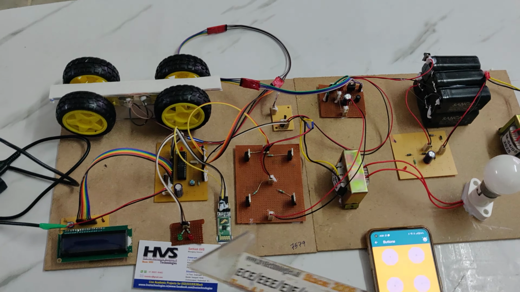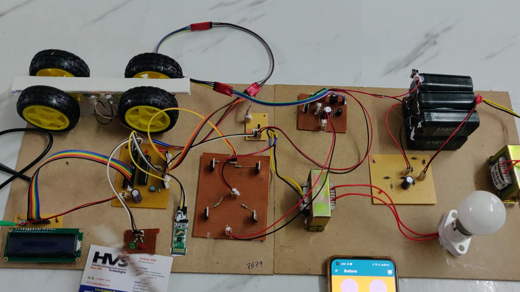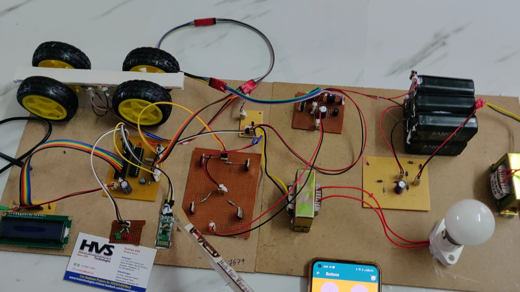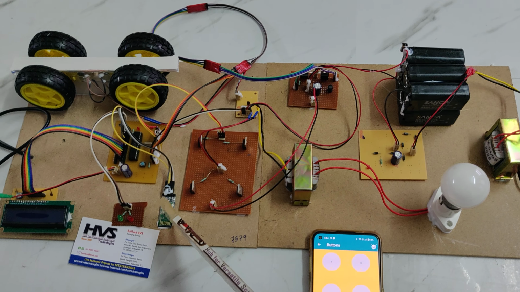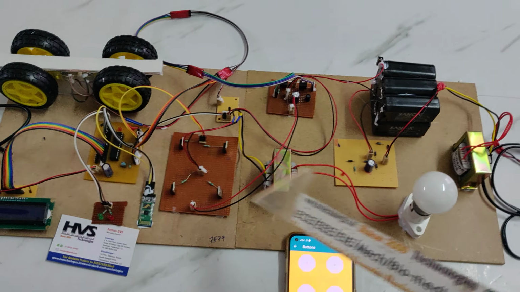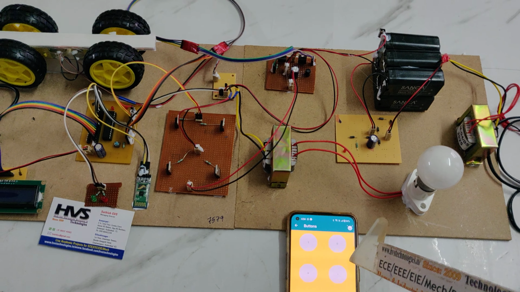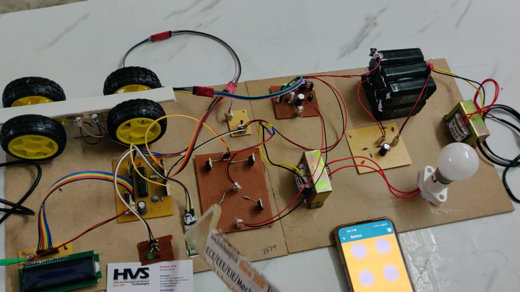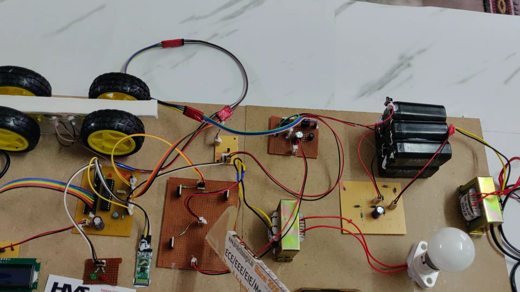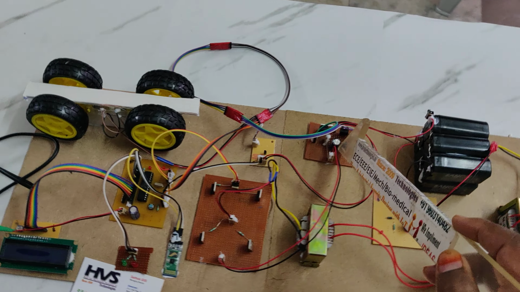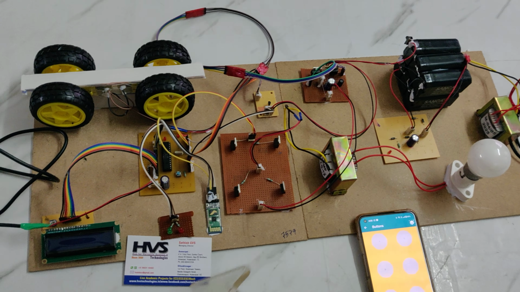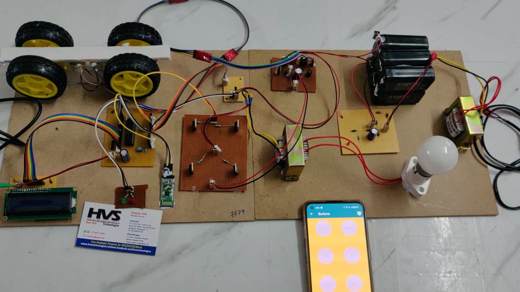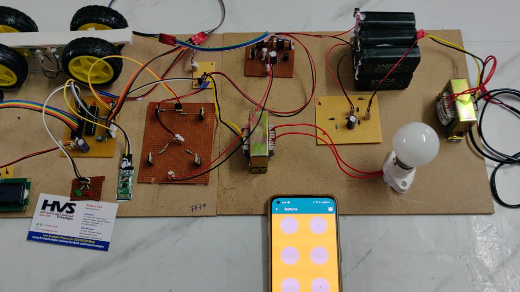Before that, let us check the connections. We have interfaced the LCD display at pins B2 to B7. Here in this version we have the HC05 Bluetooth module, which can be controlled wirelessly through Bluetooth, interfaced to C6 C7. C3 is for this switch, C0 C1 for this H-bridge, C6 C7 for this bidirectional converter, and C2 C3 for the LED indications. So these are the main interfacing connections.